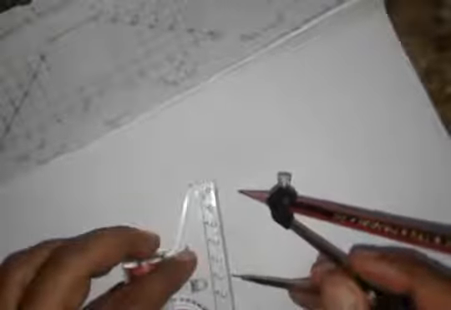The next concept is about the offset. The offset concept is that, with 50 mm as a radius, draw a circle. 50 mm is the base circle, and 15 mm is the offset distance.